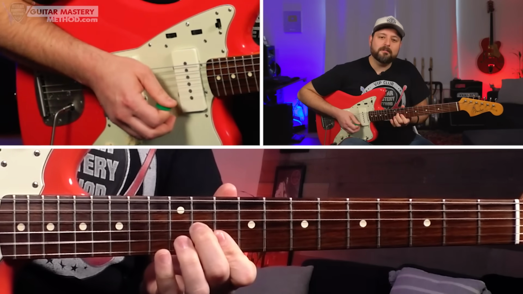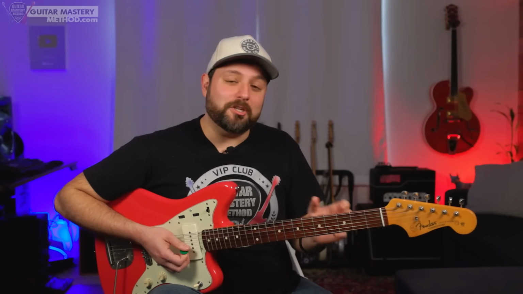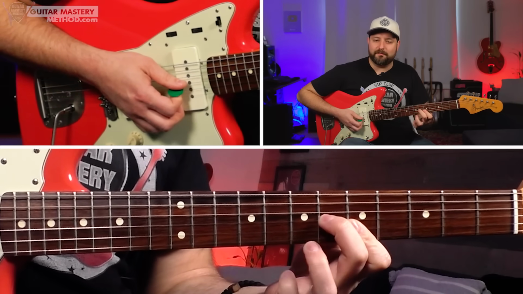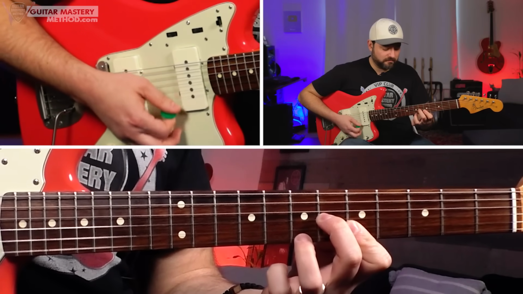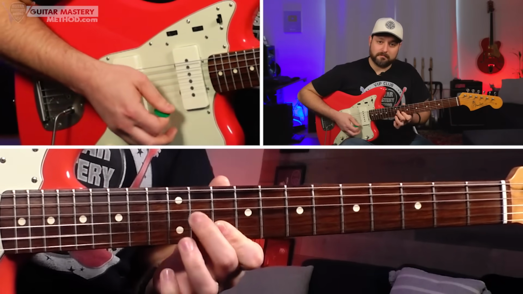What's the next chord? Here we go. That works too, and you don't have to bend every single time. It's just a good option. You can even just go back and forth like, you can do something like that too.